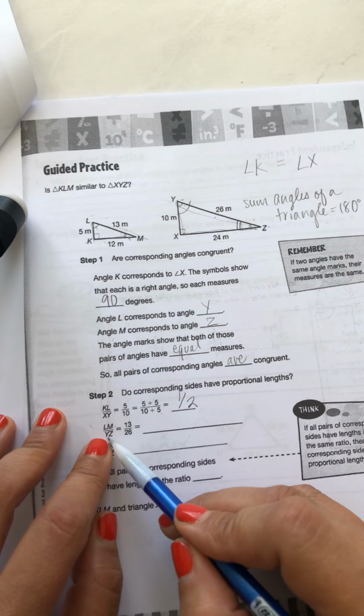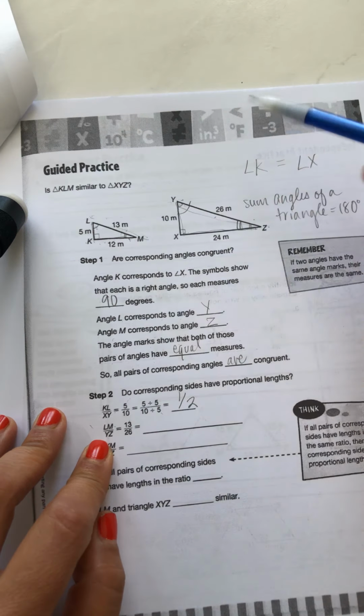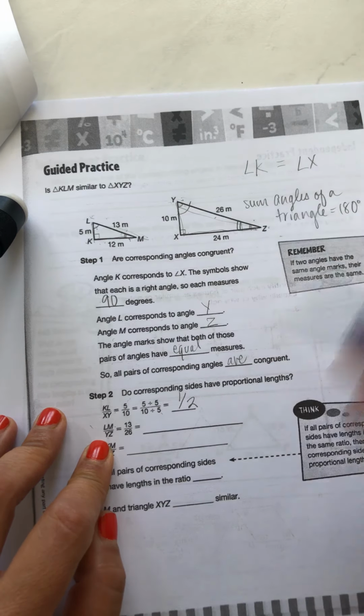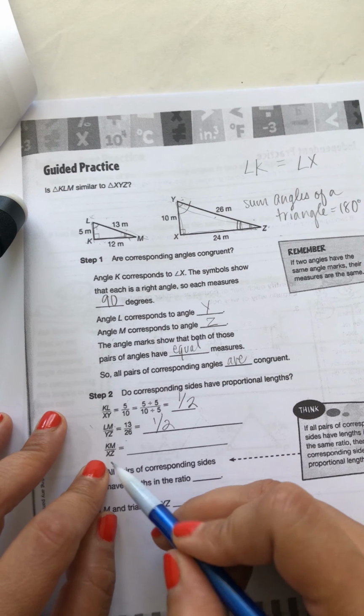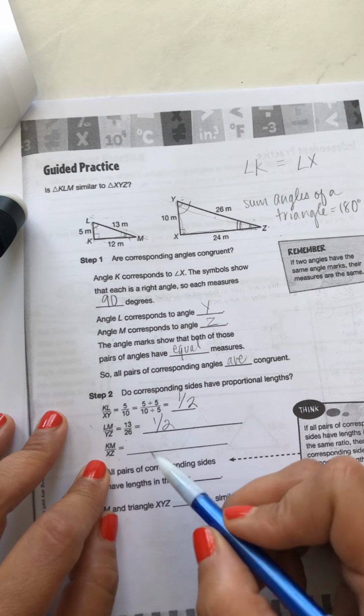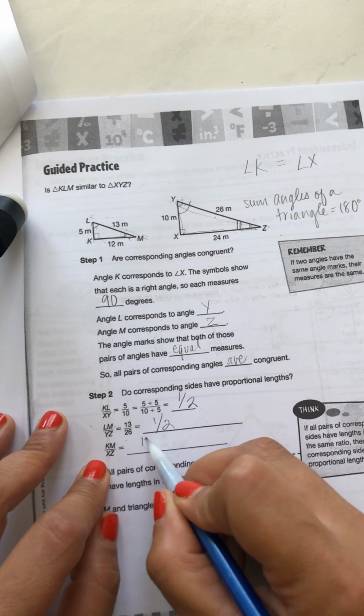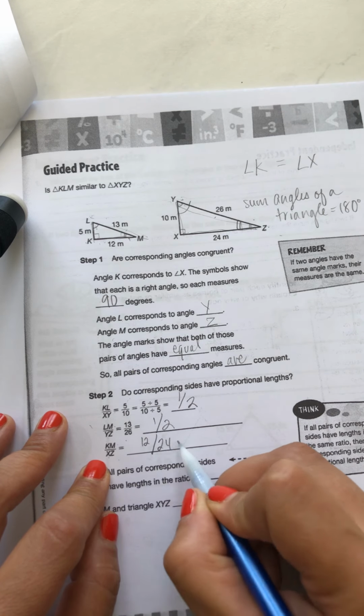So LM and YZ, 13 over 16 is also equivalent to 1/2, and KM and XZ, so KM is 12 over 24, which also equals 1/2.